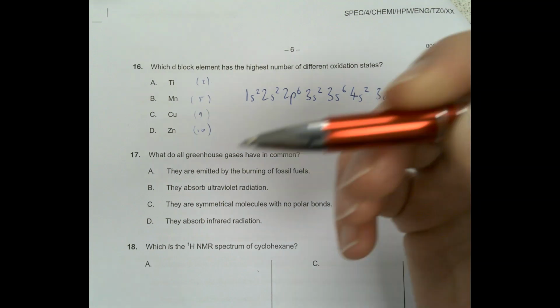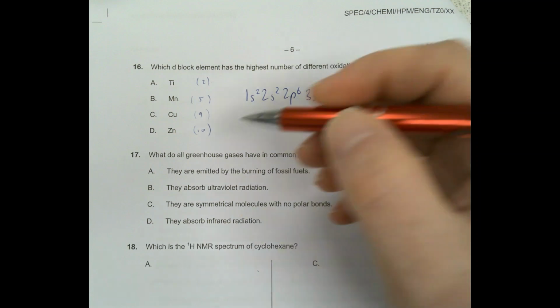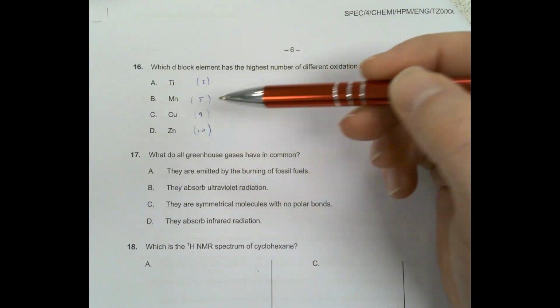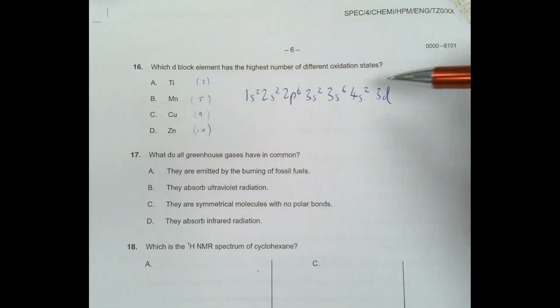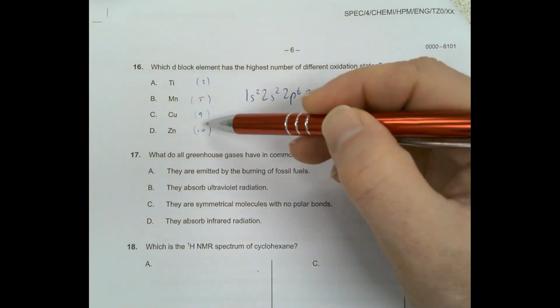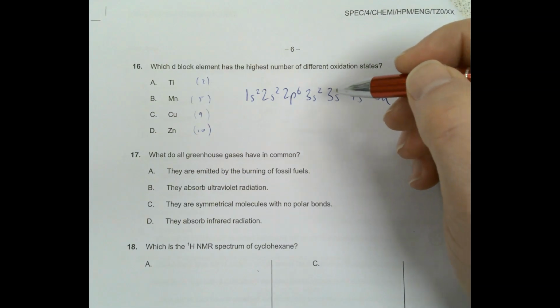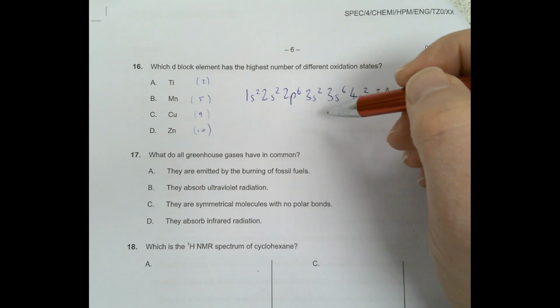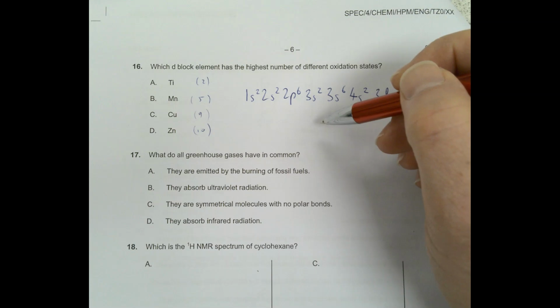You could then argue that copper and zinc would make even more. Copper could even form... this isn't the electronic configuration, it's 4s1 3d10, remember, for copper. But it just turns out that the peak number of oxidation states is manganese.